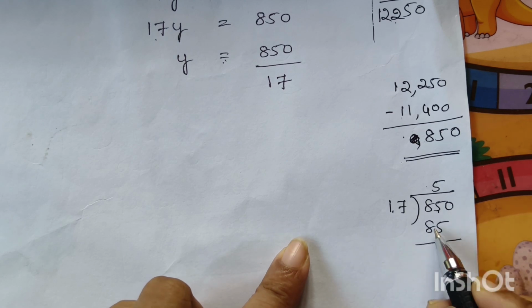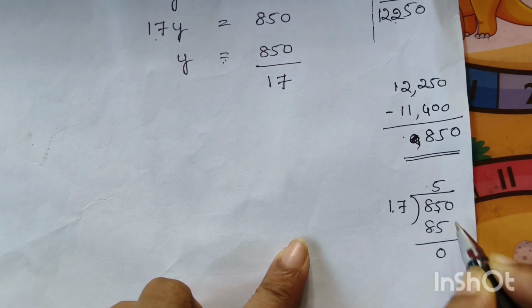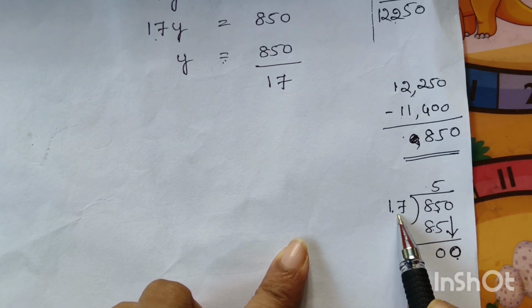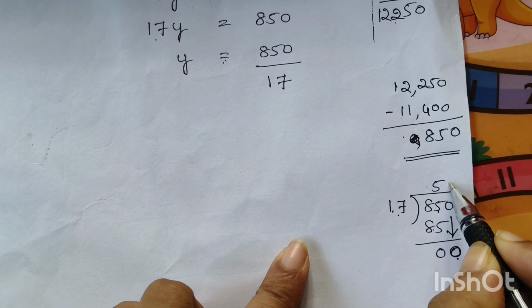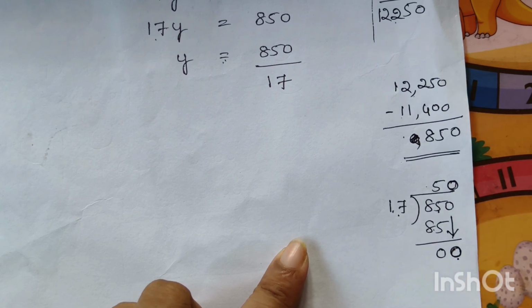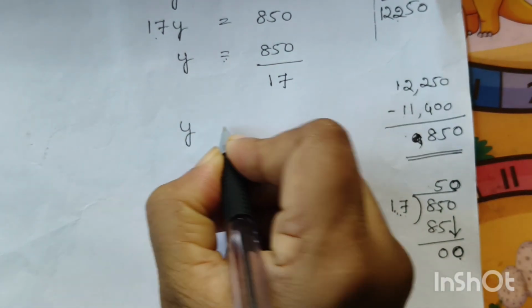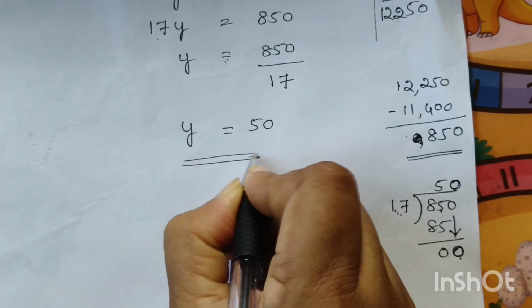Then 85 minus 85 is 0. Let us bring this 0 down. Since 0 is smaller than 17, we cannot divide, so let us put 0 here. When we divide 850 by 17, we get 50. That is, y is equal to 50.